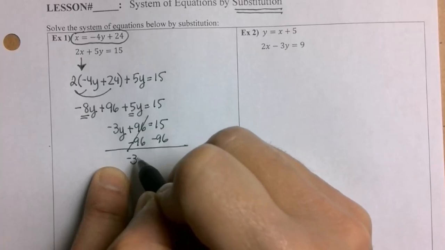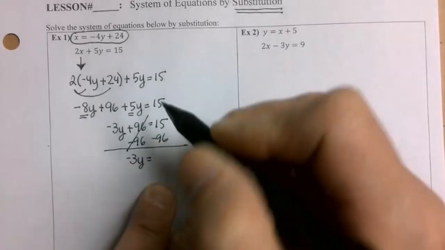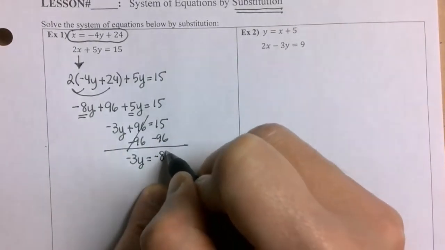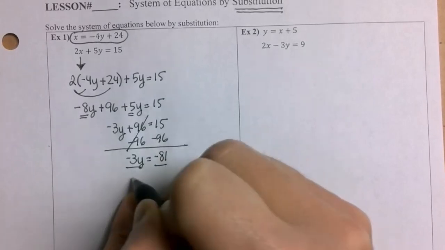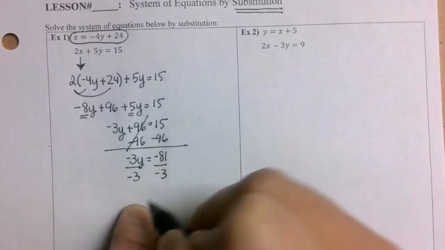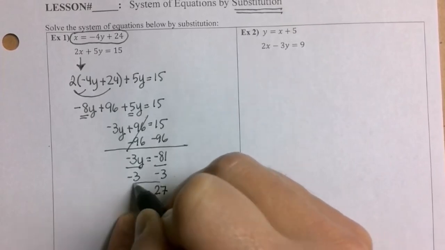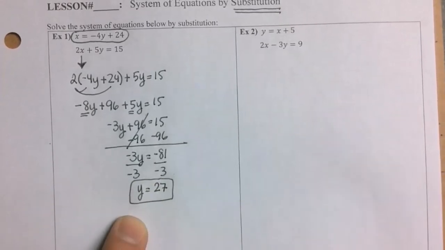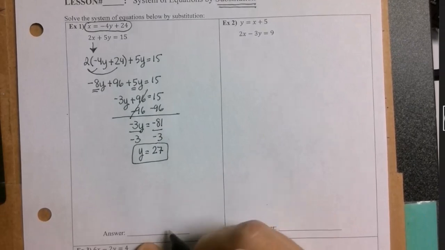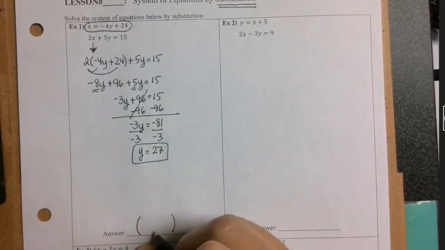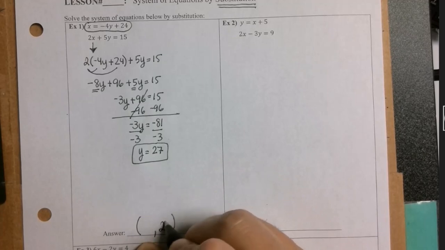So this would be negative 3y equals negative 81. We divide both sides by negative 3. y equals 27. That tells me I have a solution for this system, a point whose y coordinate is 27.